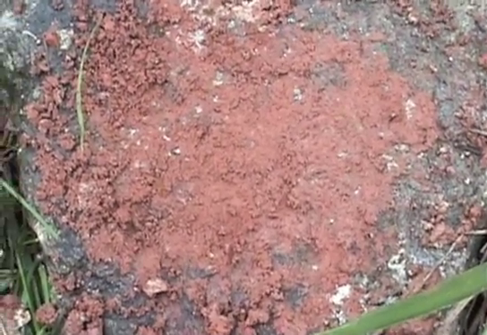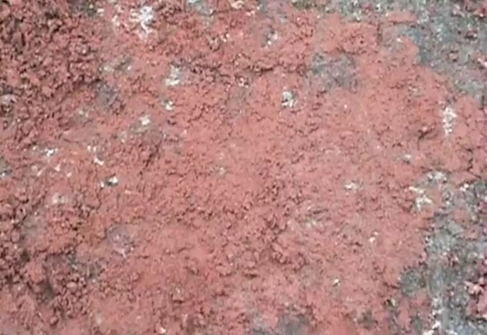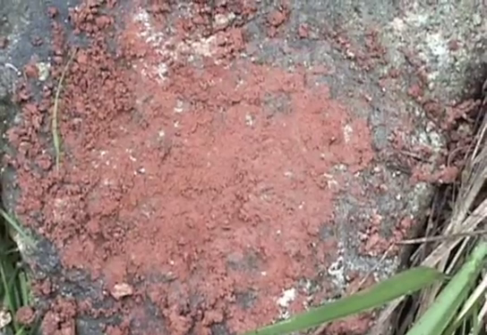So here's our pigment that we gathered out of the creek, and I just basically took it on a flat rock and smashed it up and added a little water to it. What you can do is combine this with some animal fat, and it's a nice bright red, kind of a red ochre color.